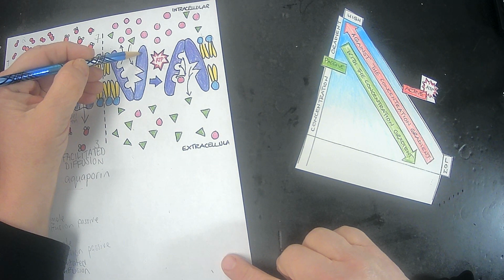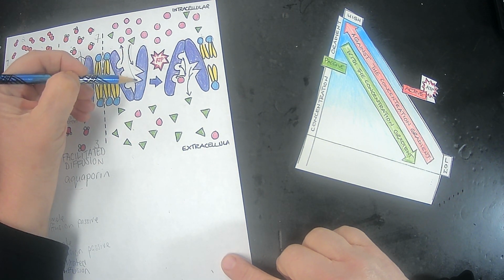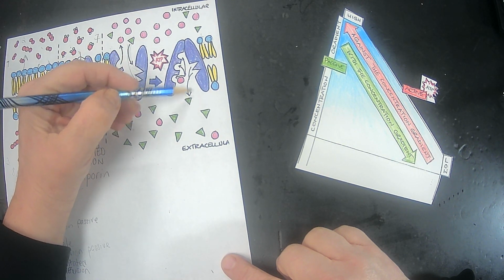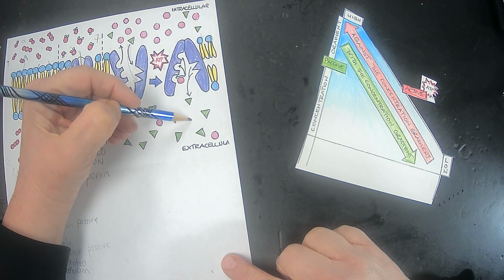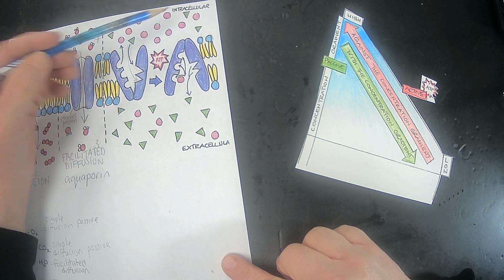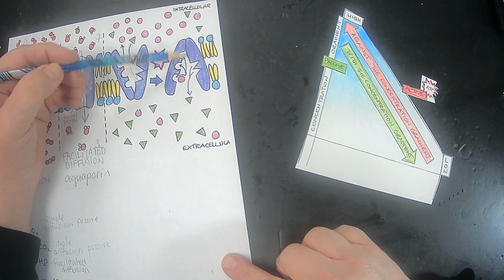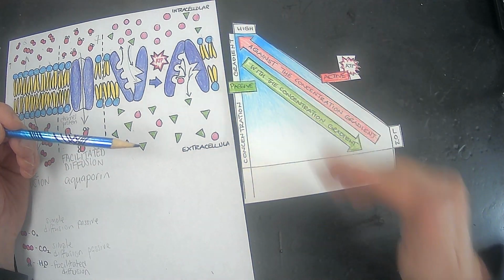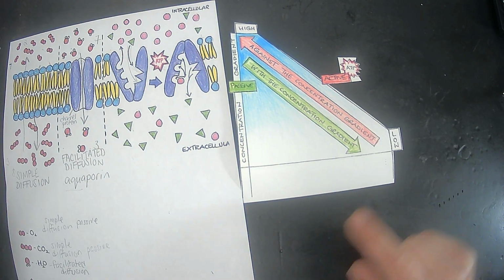So we start like this, we get 2 come in here, it changes shape, and then it gets dumped on the other side. You can see that sodium here is going from a low concentration on the outside to a high concentration on the inside. So it's going against the concentration gradient, from low to high.